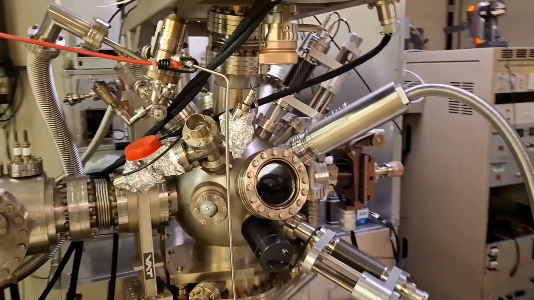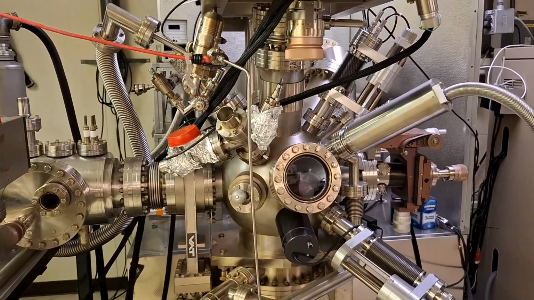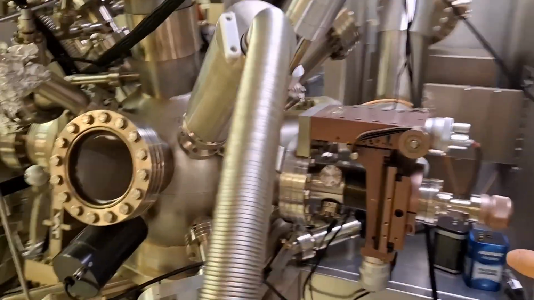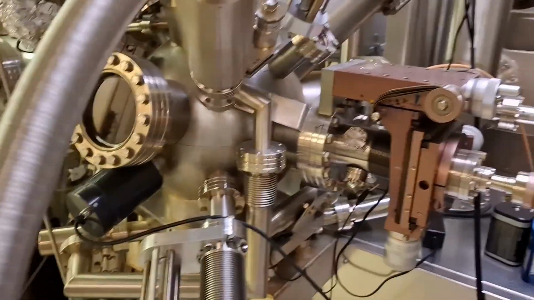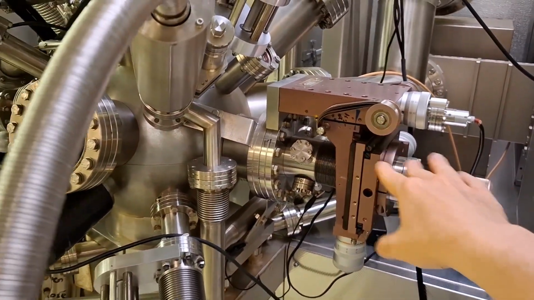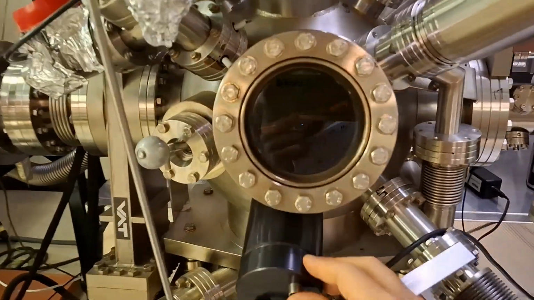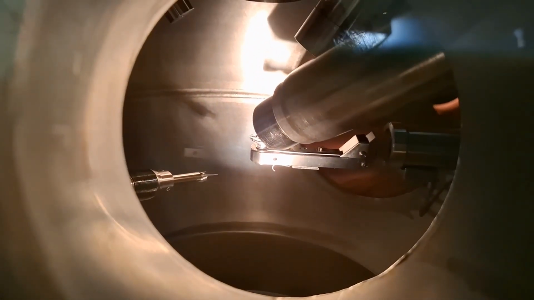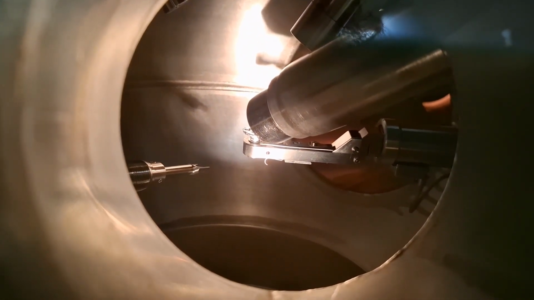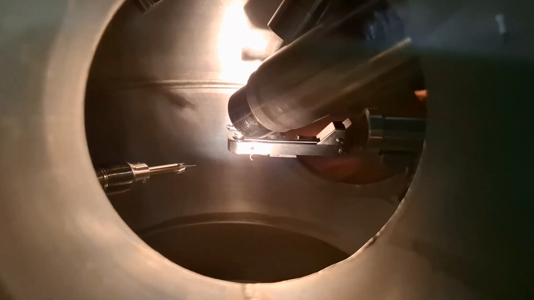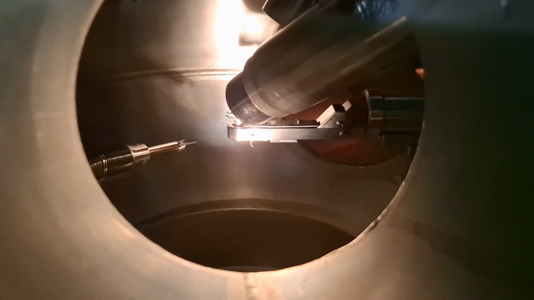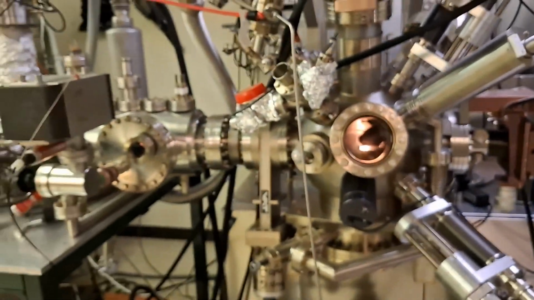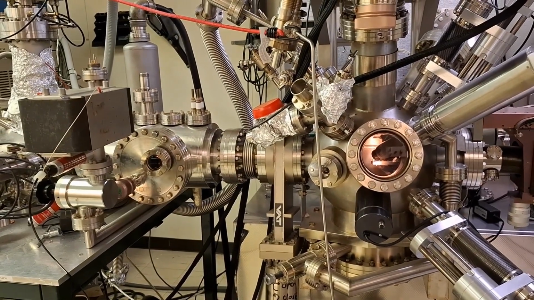By the way, we can also perform angle-resolved X-ray photoelectron spectroscopy, since we can tilt the sample by using these knobs. I can also move the sample inside the chamber, so actually you can see a sample there, and I can put the sample by using this arm. So it's a beautiful system, and I think that's all.